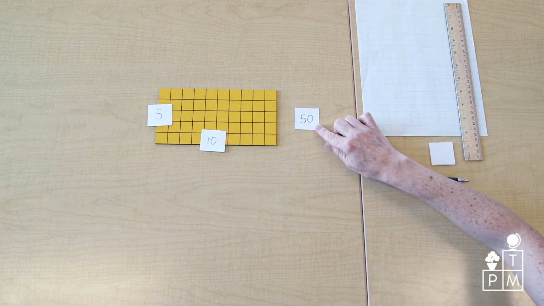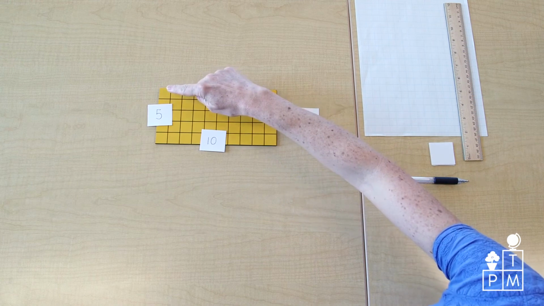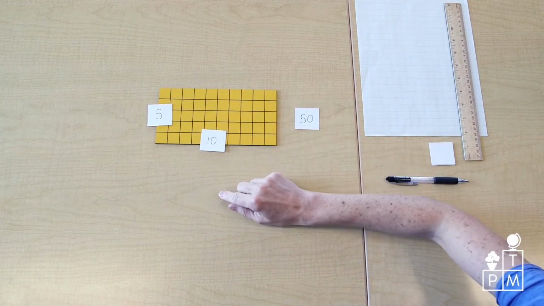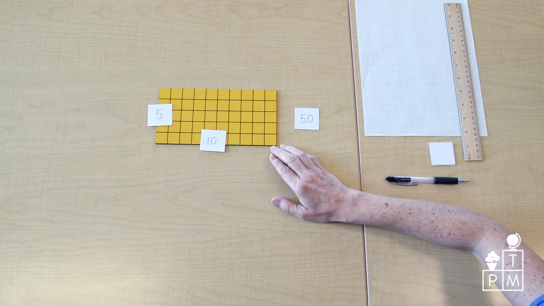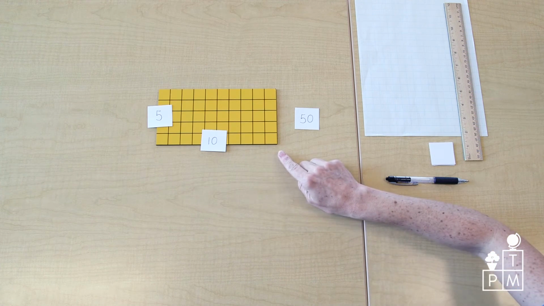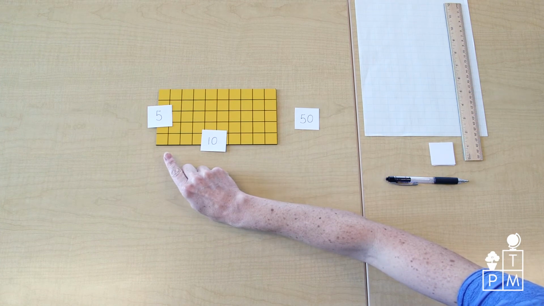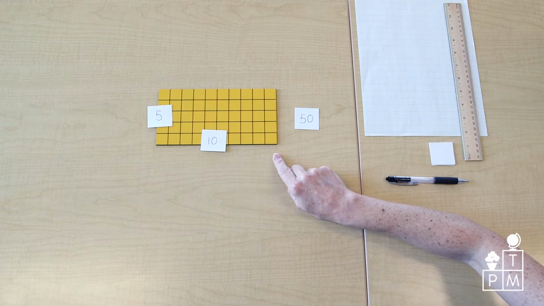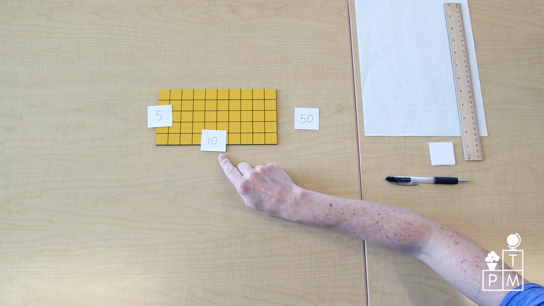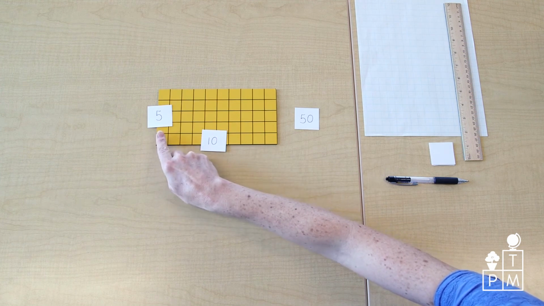Let's take a look at what we've labeled. This side of the rectangle that's horizontal is always called the base. This side of the rectangle that's vertical is always called the height. The height is always a vertical line. Our horizontal line is here, and perpendicular to it is our vertical line, which tells us the height. In this case, our horizontal line, the base, has a length of 10. And our height, our vertical line, has a length of 5.